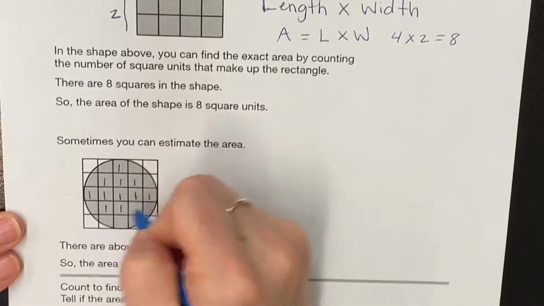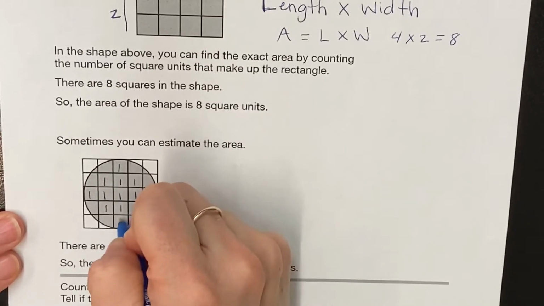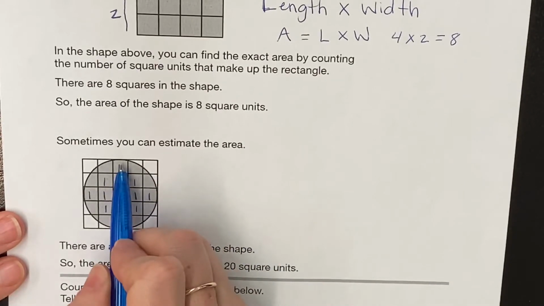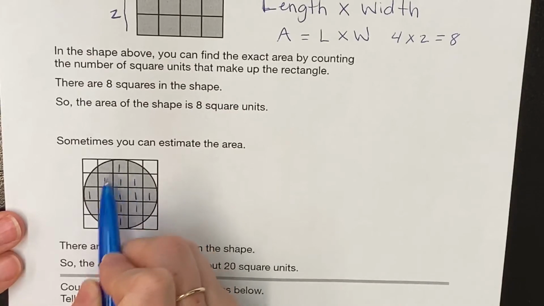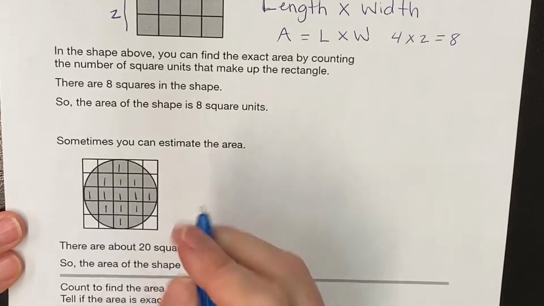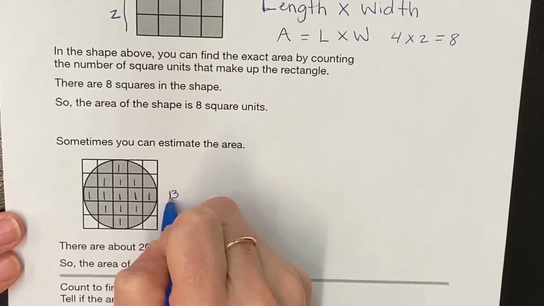Remember, this is just an estimate. It's not an exact amount. So all of those are counted because they're fully shaded in. So that would be 1, 2, 3, 4, 5, 6, 7, 8, 9, 10, 11, 12, 13. I'm going to make a note to the side.